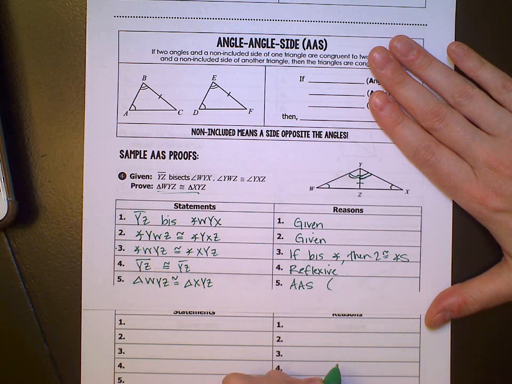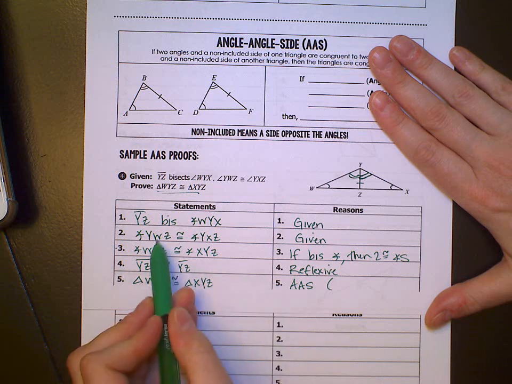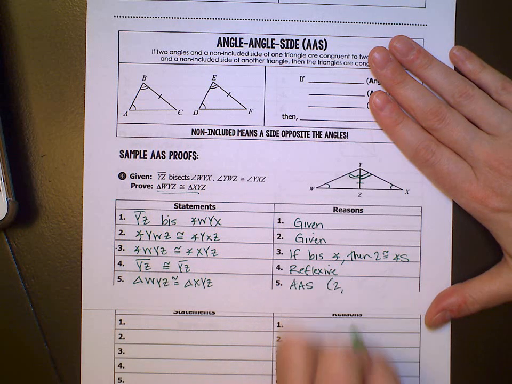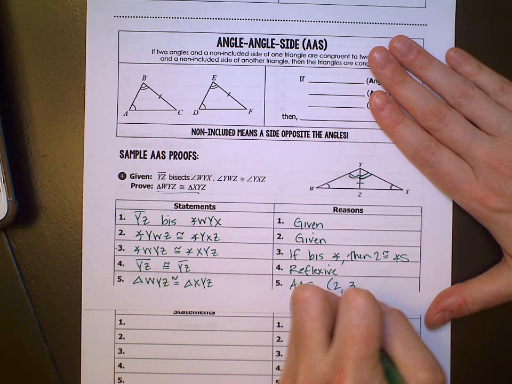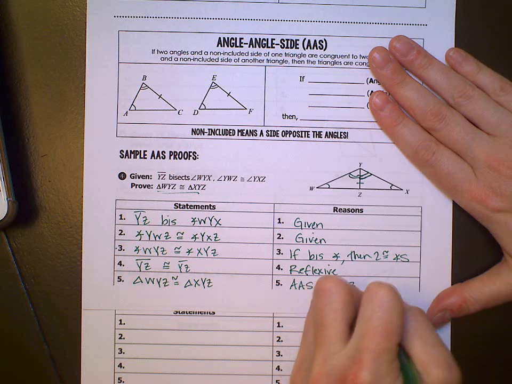If we're looking at the step numbers where we got those congruencies, the first pair of angles was in step 2, the second pair of angles came from step 3, and the pair of sides came from step 4.